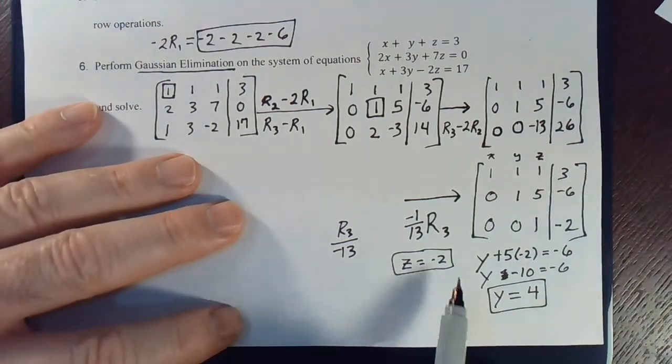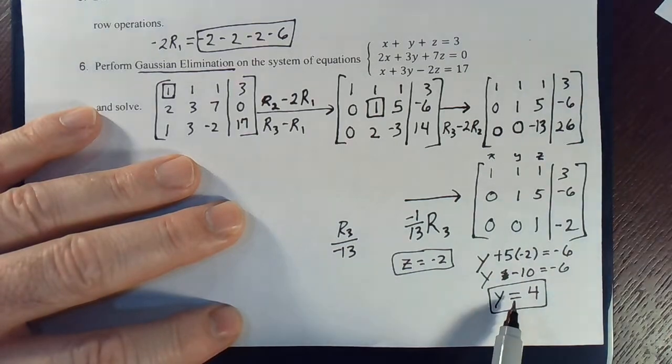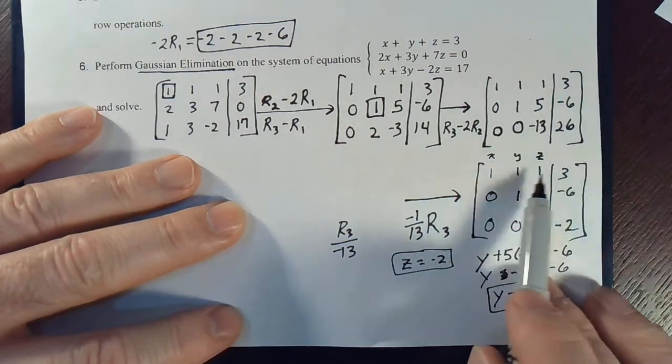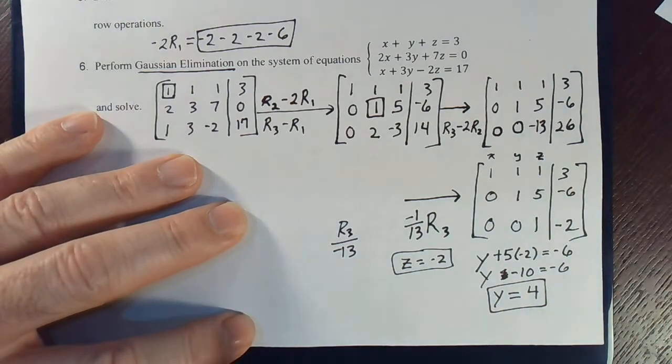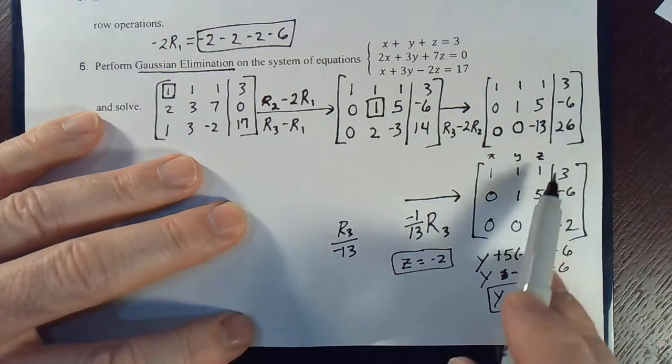Okay, so now I know what z is. I know what y is. I need to go back up to row number 1 to figure out what x is. The row number 1 is x plus y plus z is equal to, I'm sorry, positive 3.